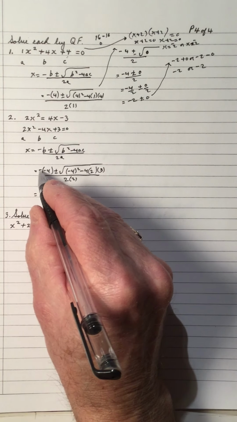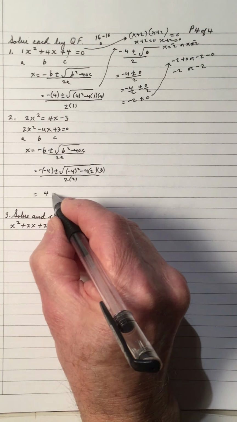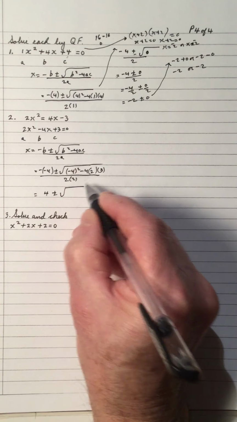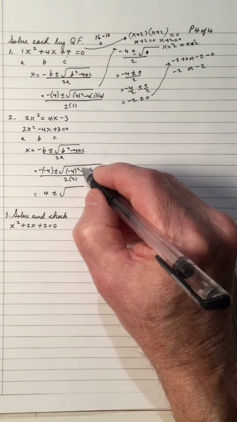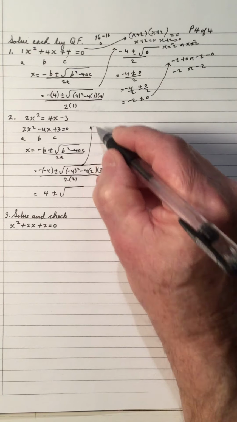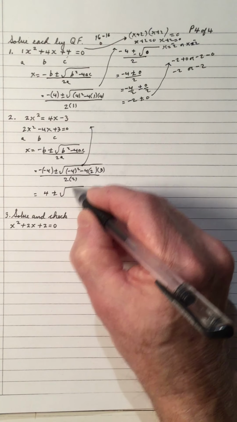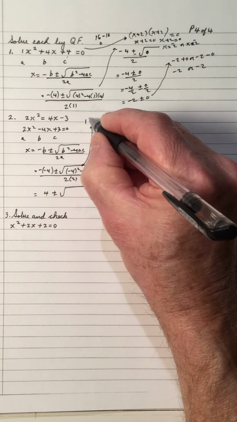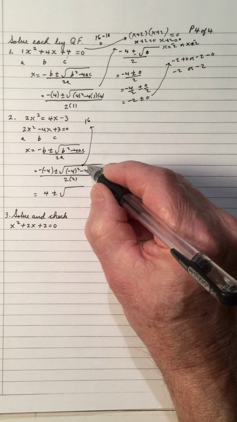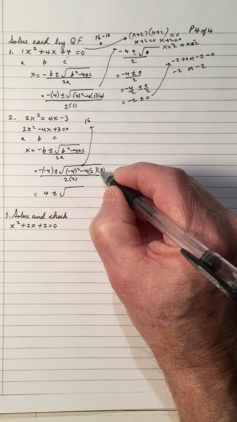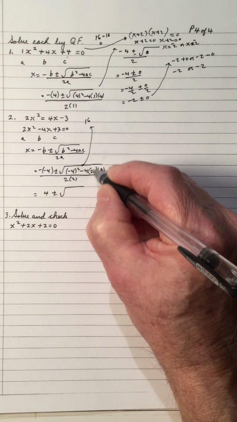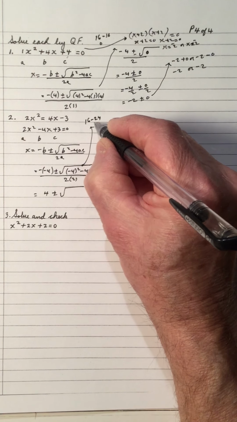So that gives us the negative of a negative 4, which is a plus 4. And if we want to work this out, again, rather than write it all down, I'll just get one number. Negative 4 squared is 16. And I have 4 times 2 times 3. That's 24, negative 24.